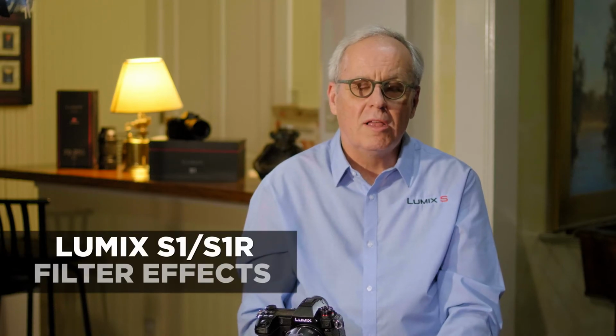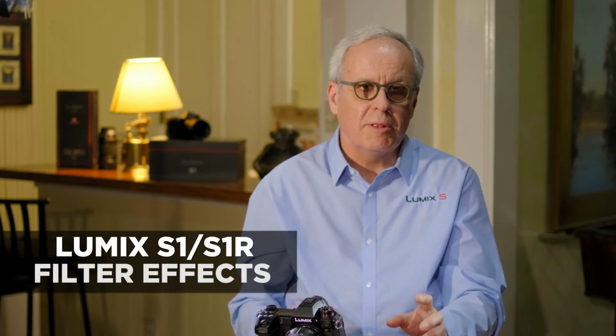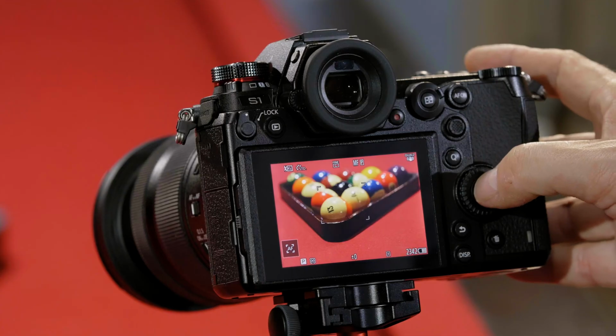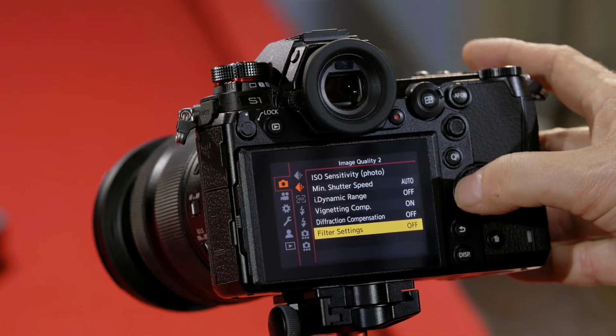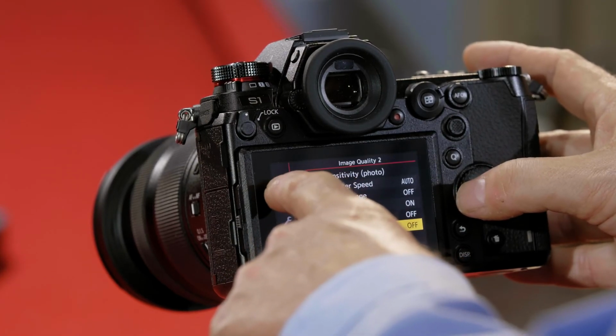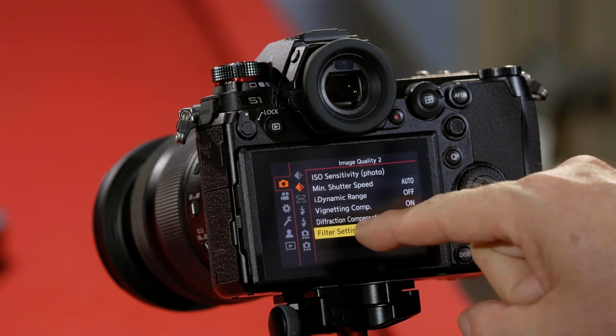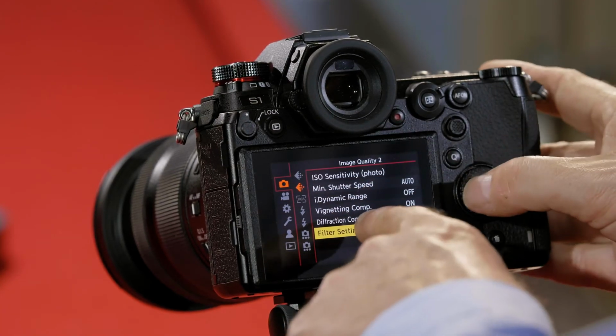The S-Series cameras have expressive filters built in that allow you to change the look of your still photograph or your video. So I'm going to show you how to access those to apply them to either type of image. If I press Menu Set and go to my camera settings and the image quality page, down to filter settings, that's where I can change them and set them and vary their look.